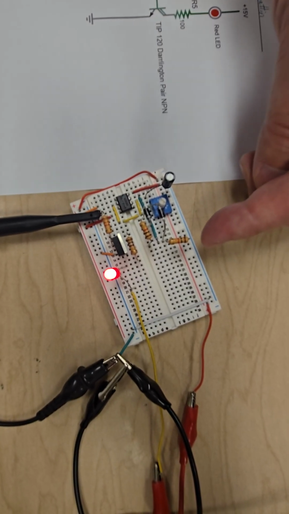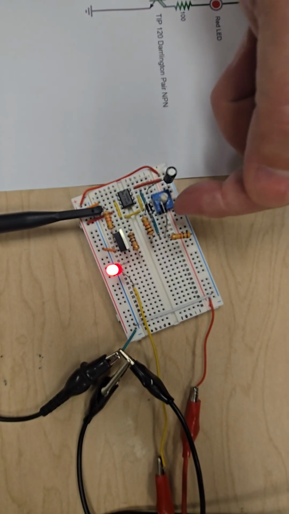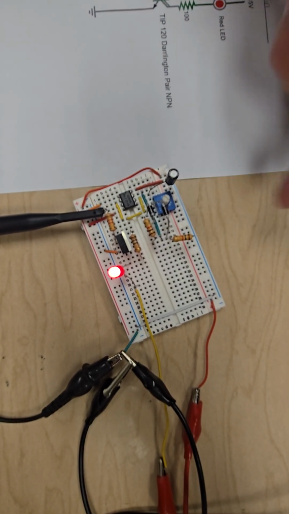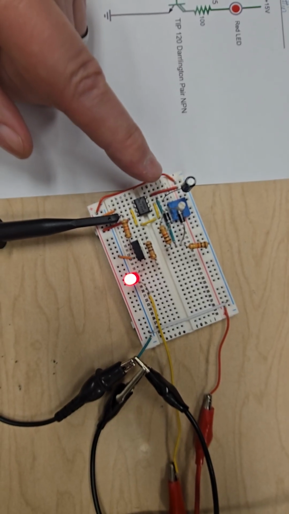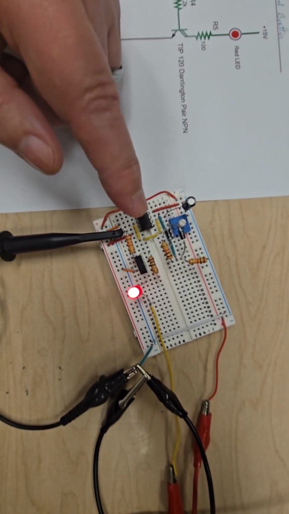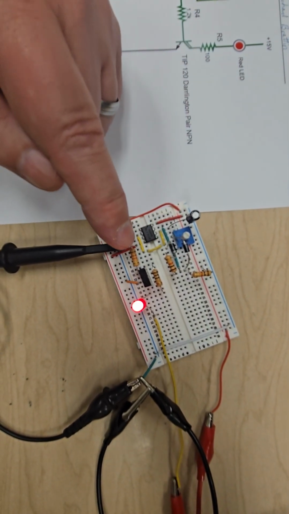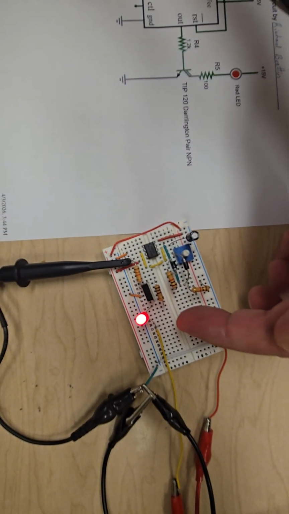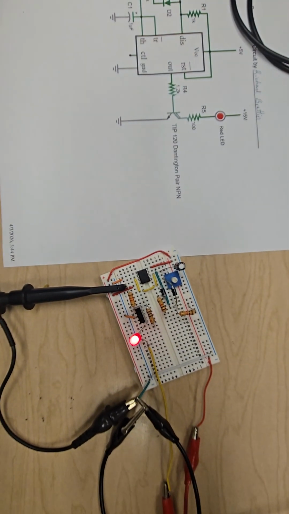here. Then we have R2. This is the pot. R3 around for the capacitor. We got our 2 diodes for rectifying. This is R4, R5, the Darlington pair.